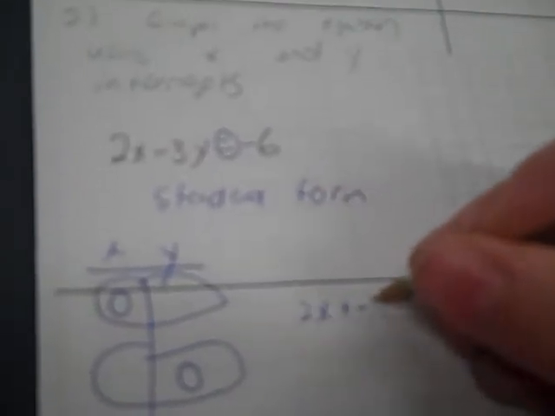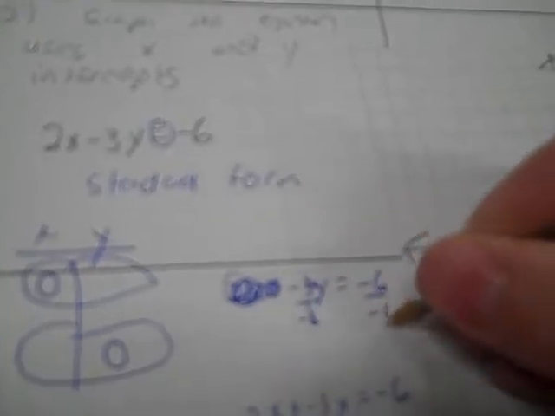2x plus negative 3y, if it's minus, equals negative 6. 2x plus negative 3y equals negative 6. Okay, so if I have an x of 0, we can get rid of the 2x, because 2 times 0 would be 0. And I divide both sides by negative 3. And negative 6 divided by negative 3 is 2. Okay, now if y is 0, we can go ahead and eliminate the y term because negative 3 times 0 is 0. And then I can divide both sides by 2. Negative 6 divided by 2 is negative 3.